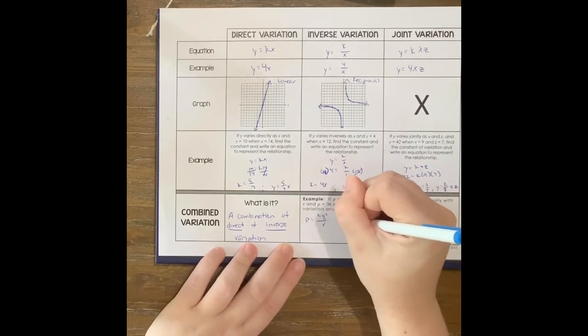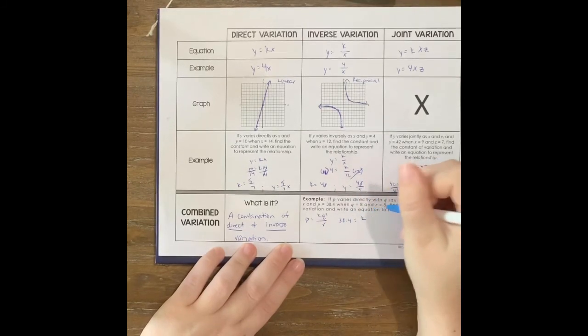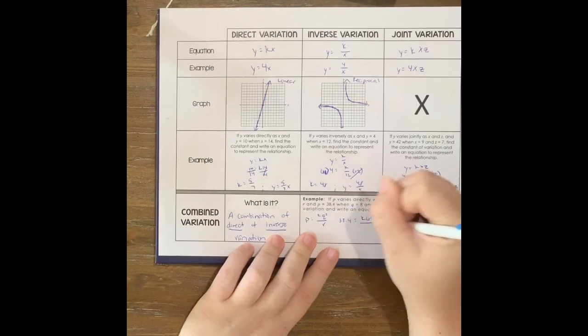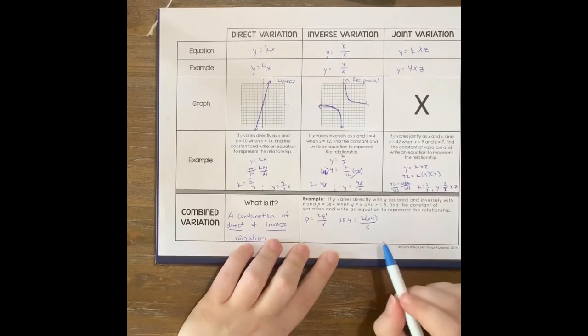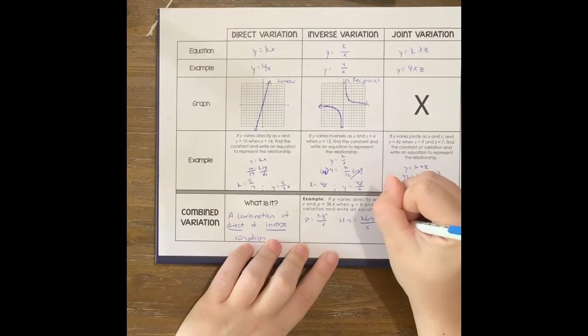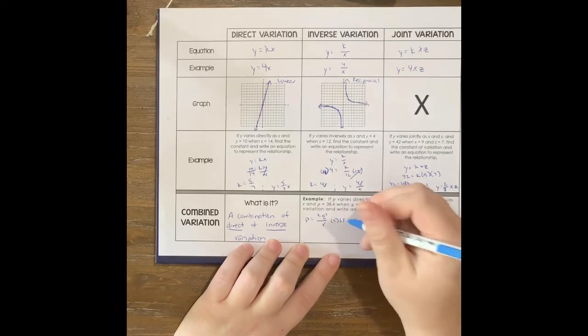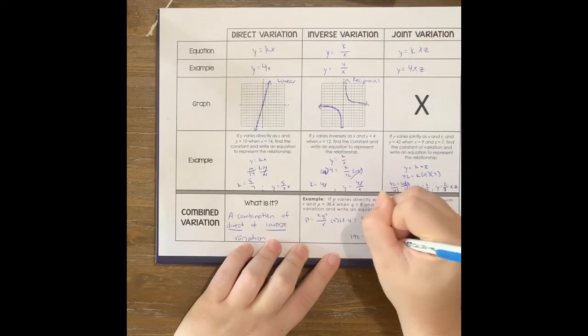So we have 38.4 equals k times Q squared, which is 64, over 5. First we want to multiply both sides by 5. So 5 times 38.4 is 192, equals 64k.